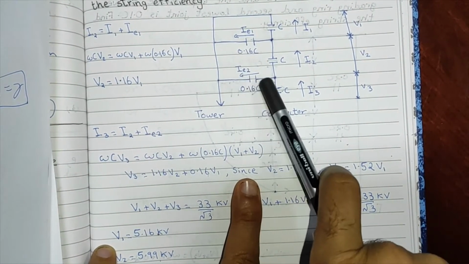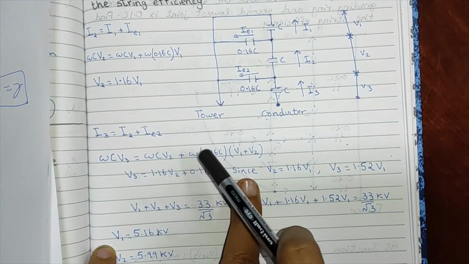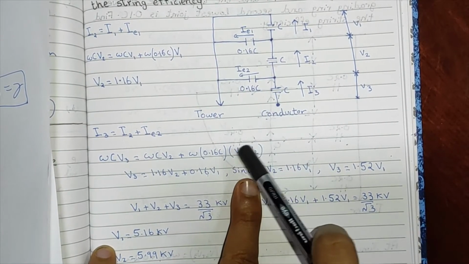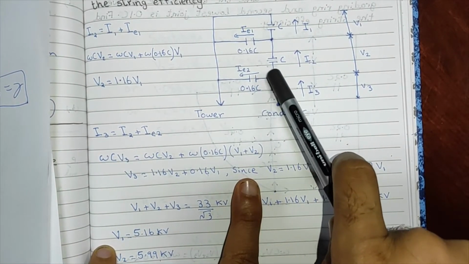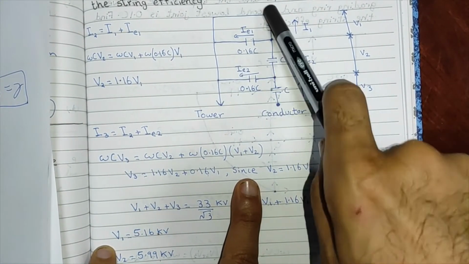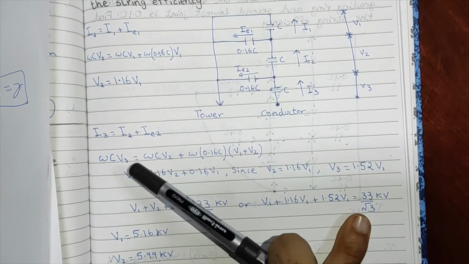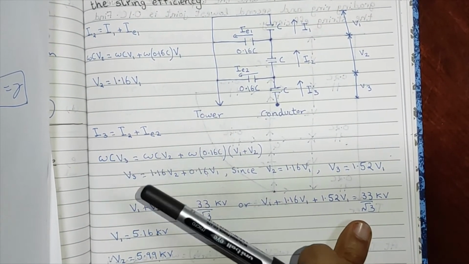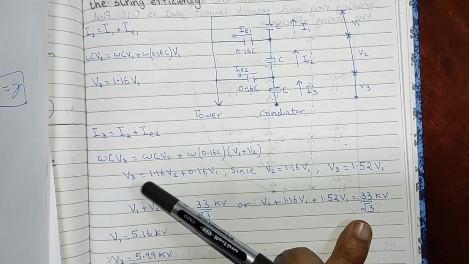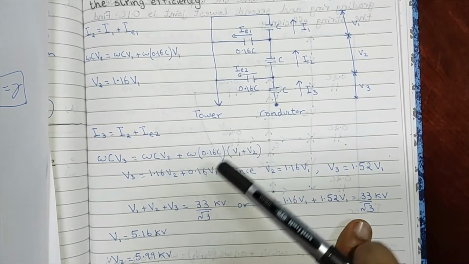And then this capacitor here, what will be the voltage across it? Omega 0.16 C is the capacitance times V1 plus V2, because between this node and this node, which is the same as this node, the voltage is V1 plus V2. After simplifying, you can remove the omega and C from both sides. You will be left with V3 equals 1.16 V2 plus 0.16 V1.